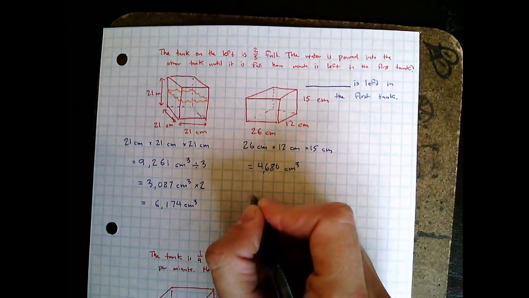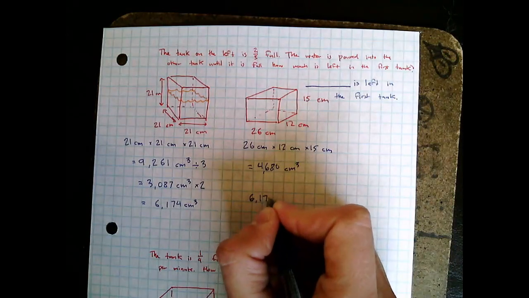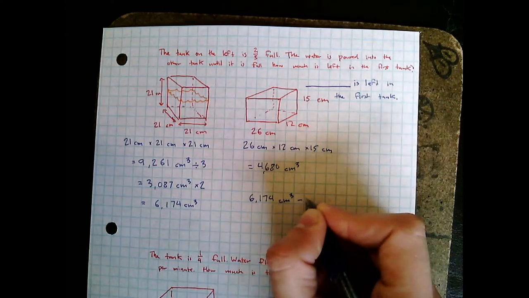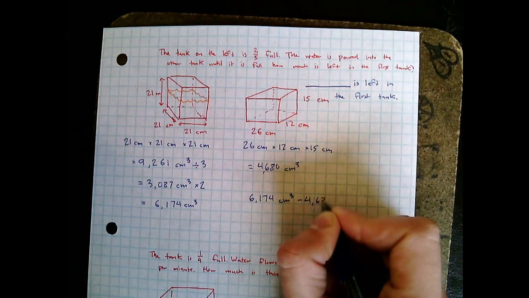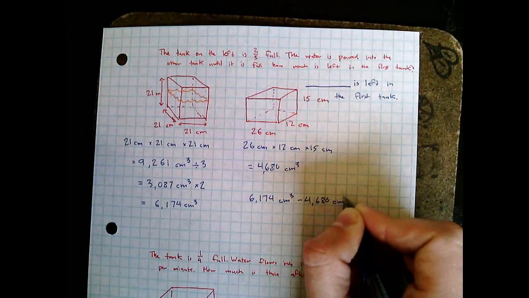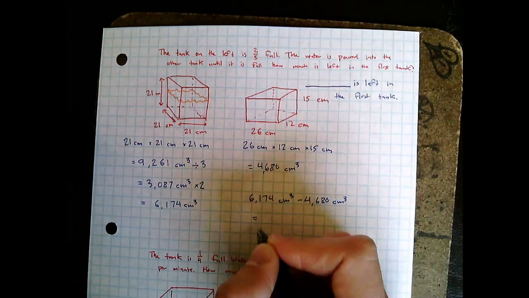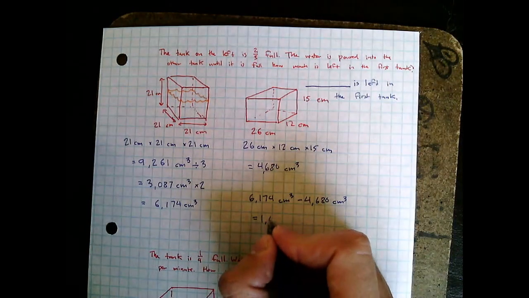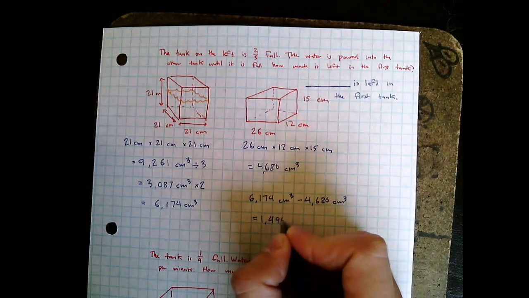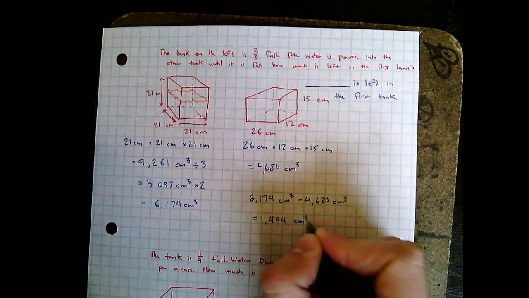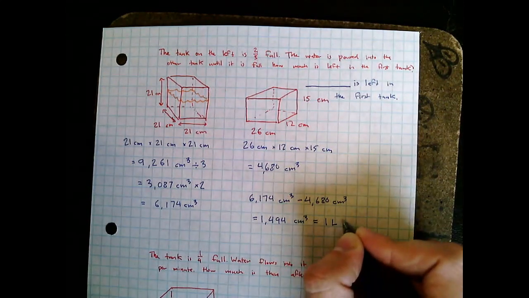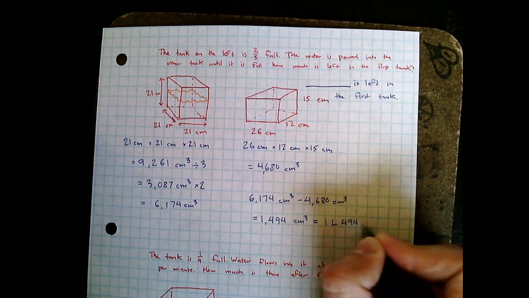So let's do that problem. 6,174 centimeters cubed minus 4,680 centimeters cubed leaves me with 1,494 centimeters cubed, or 1 liter and 494 centimeters cubed.